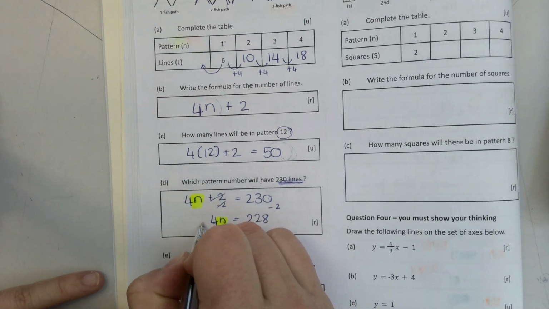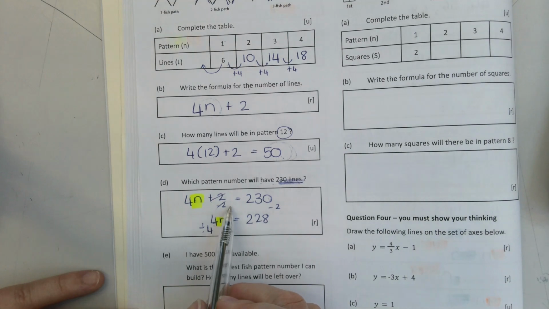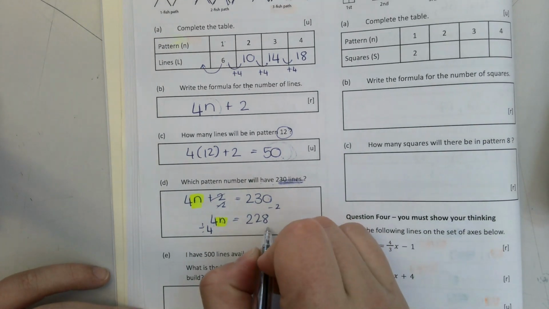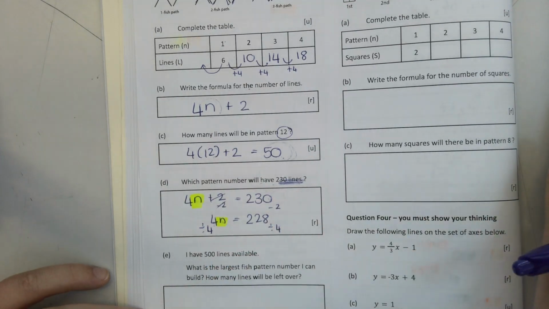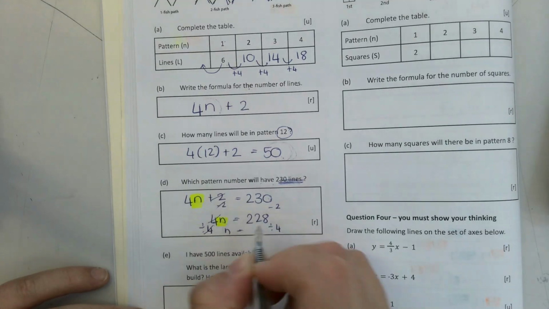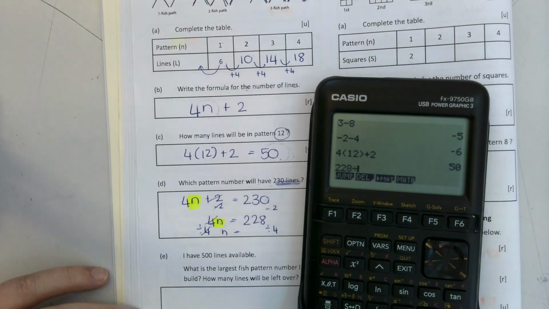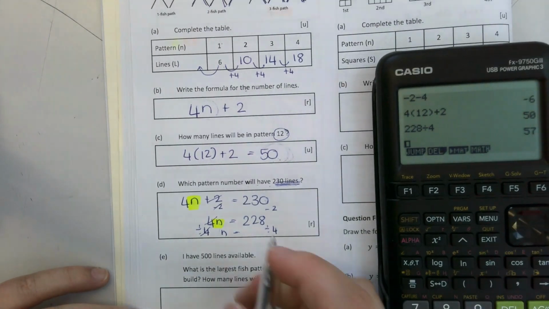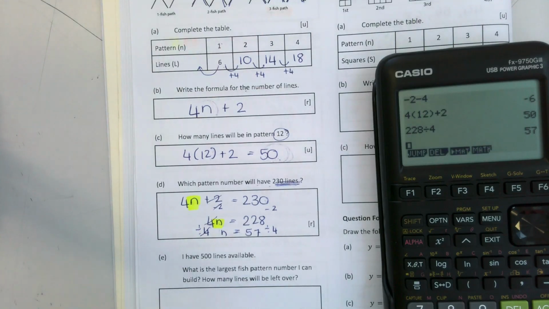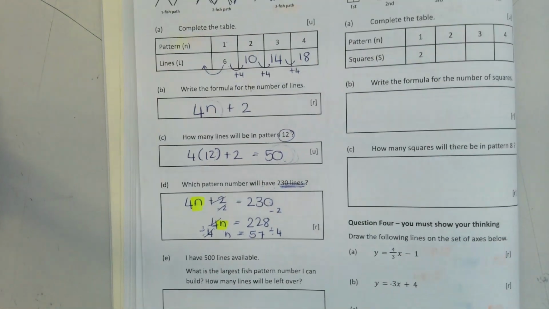So if I divide this side by 4, remember, as I did over here, if I do something to one side of the equal sign, I have to do it to the other side of the equal sign. So I'm going to divide that by 4. So 4 divided by 4 is 1. Amazing, because I just want 1 n. If I go 228 divided by 4, that gives me 57. So pattern 57 will have 230 lines.